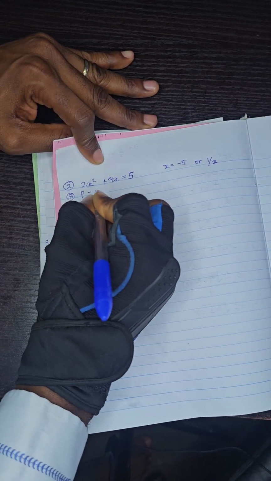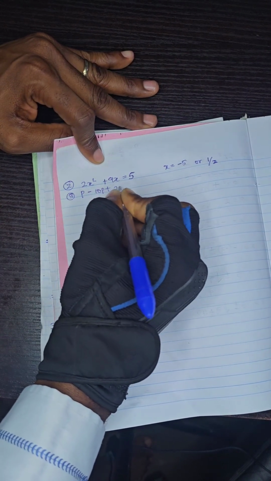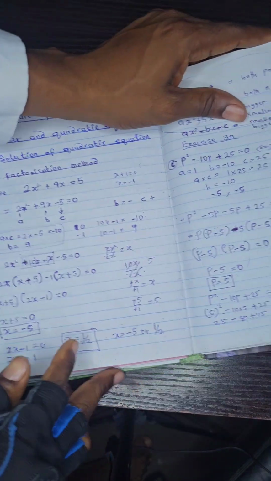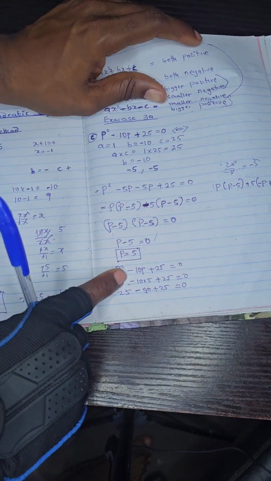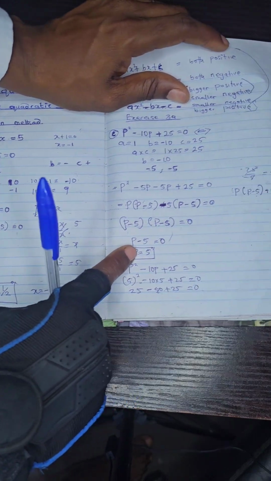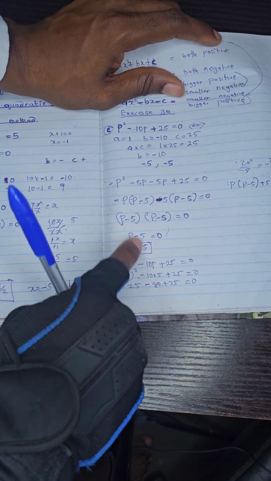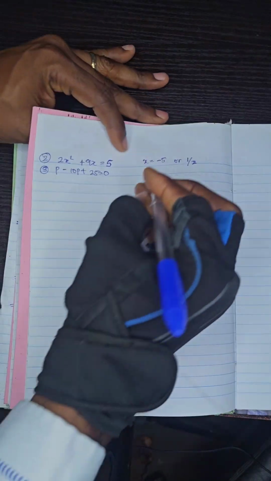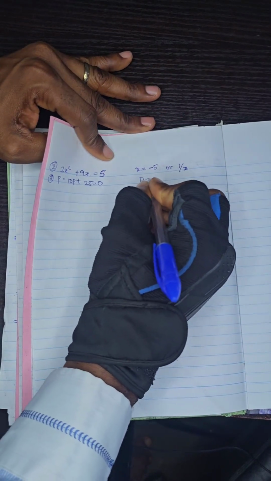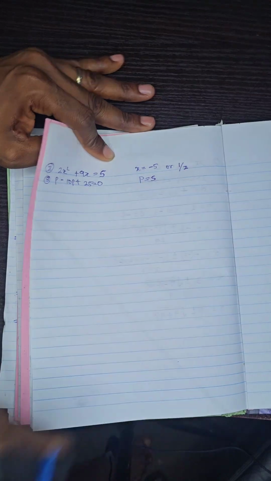p squared minus 10p plus 25 equal to 0. So what do we get? We got that p is equal to 5 plus or minus 5, so we got that p is equal to 5. So let us put it: p is equal to 5.